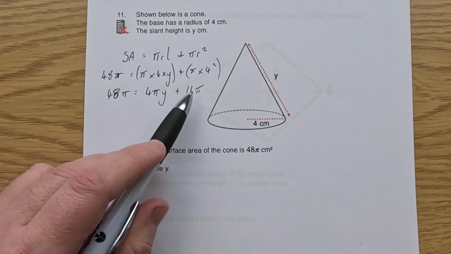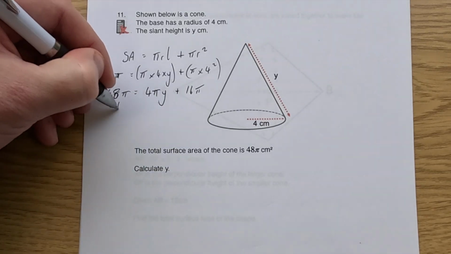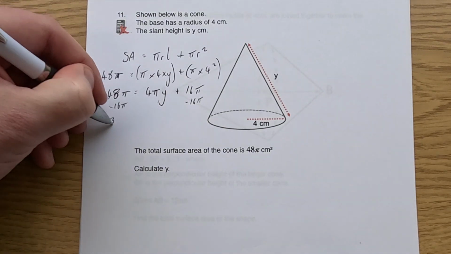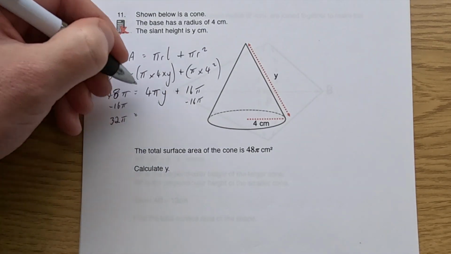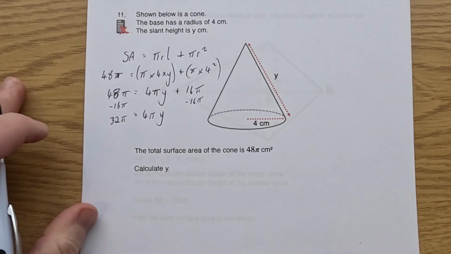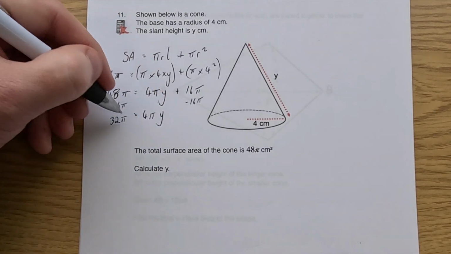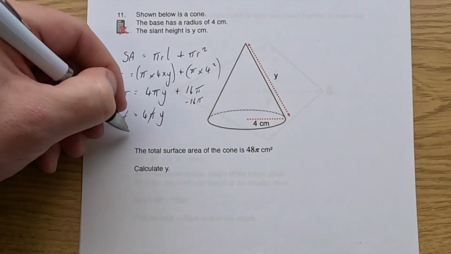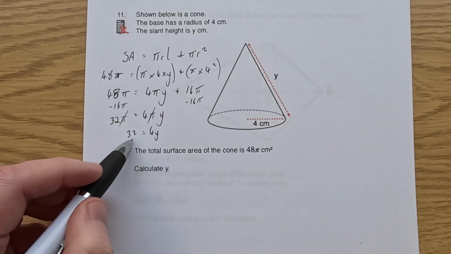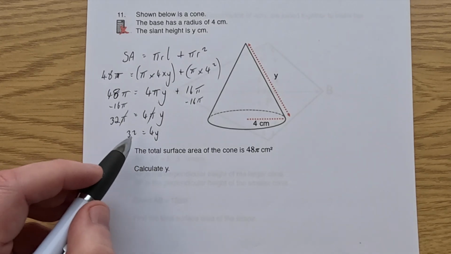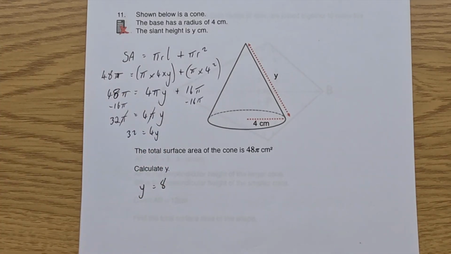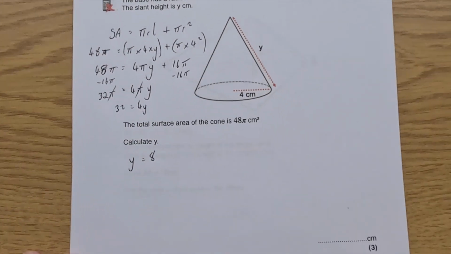Now if we take 16 pi off both sides, so take away 16 pi and take away 16 pi, on the left hand side you'd have 32 pi, and on the right hand side we'd have 4 pi y. Now I'm going to divide both sides by pi, and they'll just cancel out, so we'll have 32 equals 4y. And if we divide by 4 and divide by 4, if we half it, that's 16, and half again is 8, so y is equal to 8 centimeters. And that's it. So that's our answer, 8 centimeters.